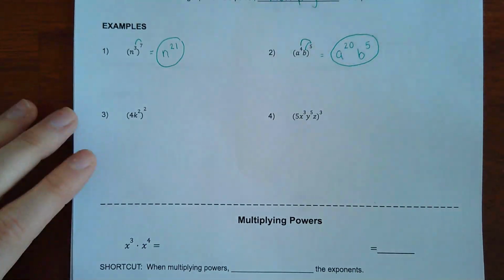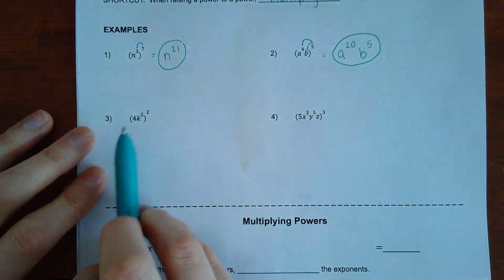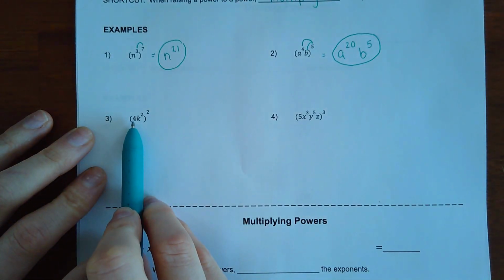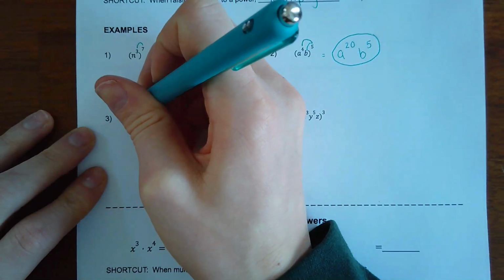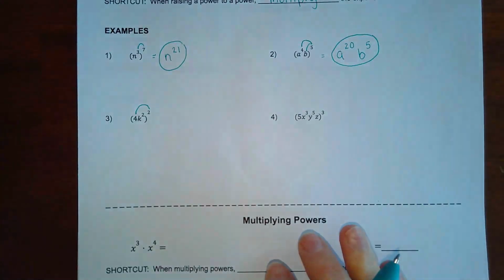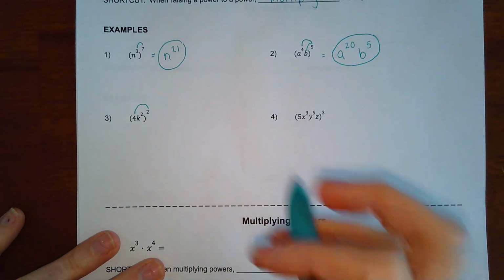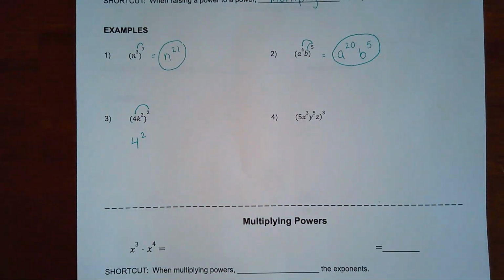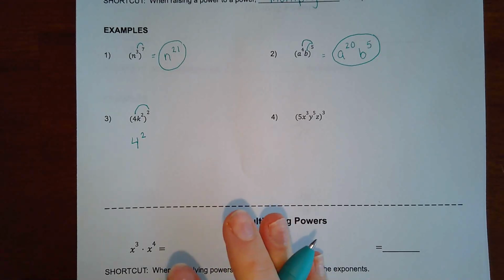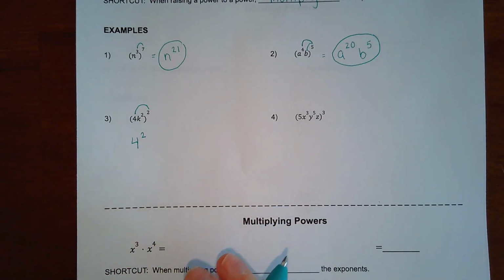Now, when we look at example 3, we do want to be careful. This 4 is not an exponent. In this case, 4 would actually work as a base. And if 4 is a base, we actually have to distribute that power to that base of 4. So I would actually get 4 to the power of 2. Notice that I'm not multiplying 4 times 2. We're applying it as an exponent to that base.